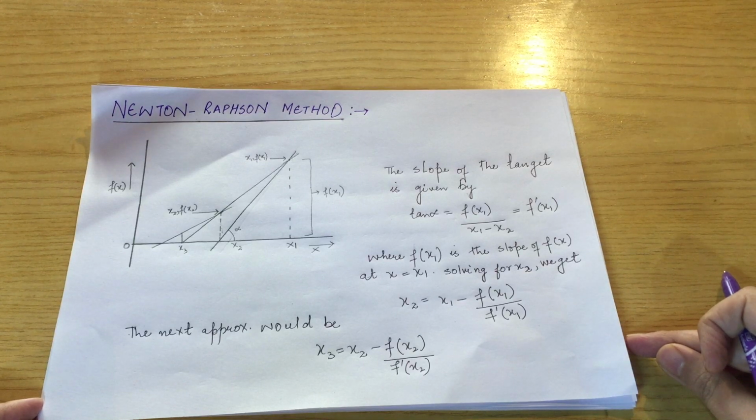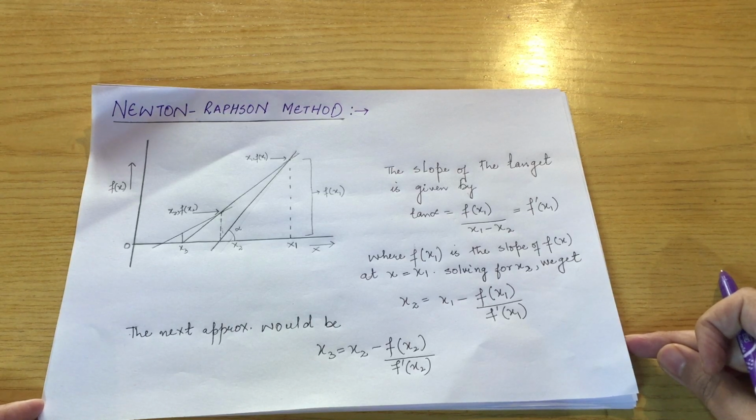So once a proper choice is made for the initial approximation, it converges faster than false position method and the other methods. So basically there are two ways to derive the formula for Newton-Raphson method. One method is through the geometrical interpretation, and other is through the Taylor series. So first we will see the Newton-Raphson method formula, how we can derive it using the geometrical method.